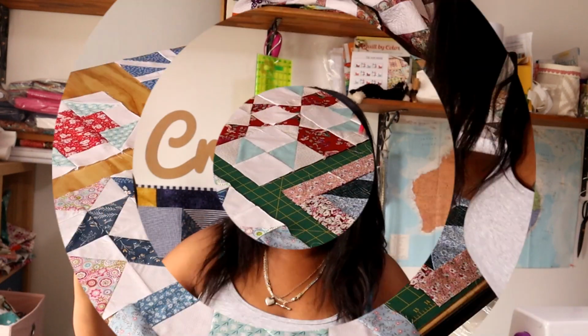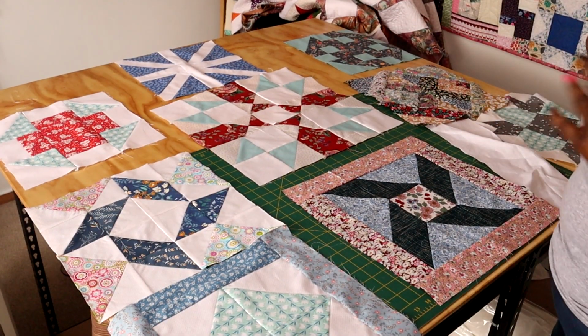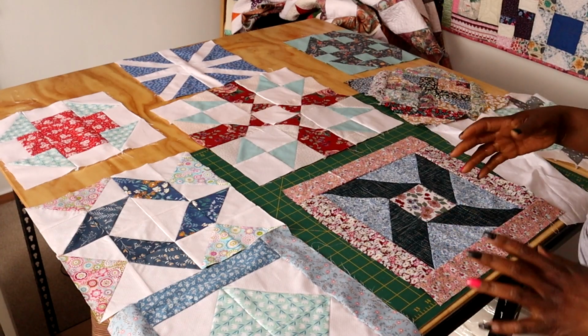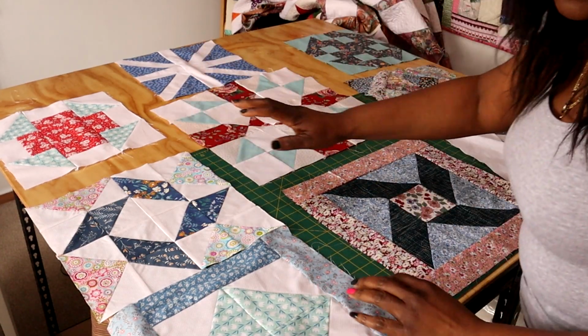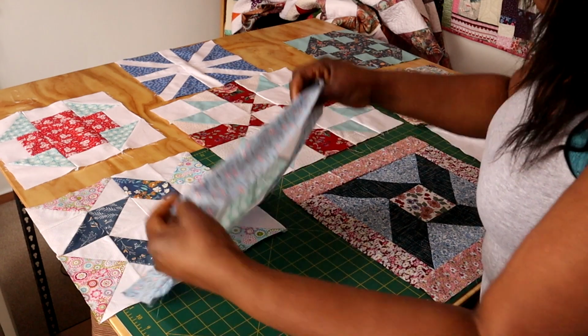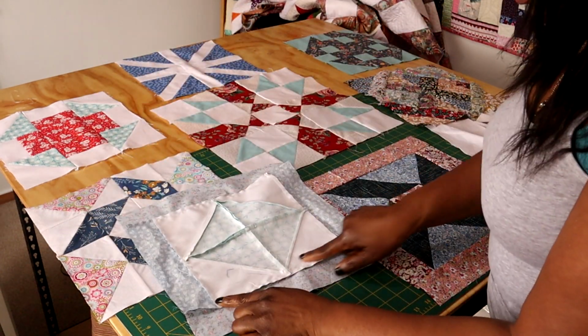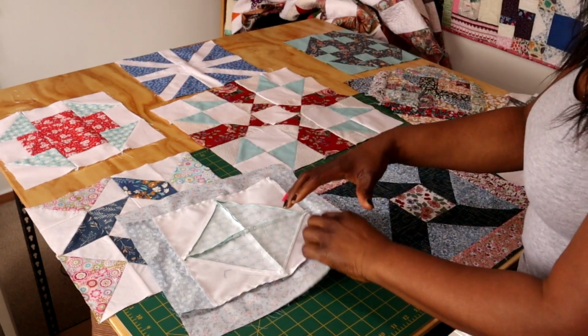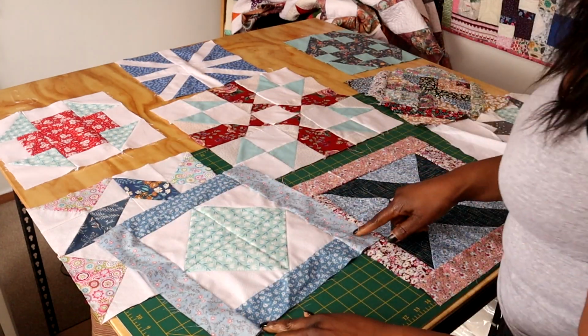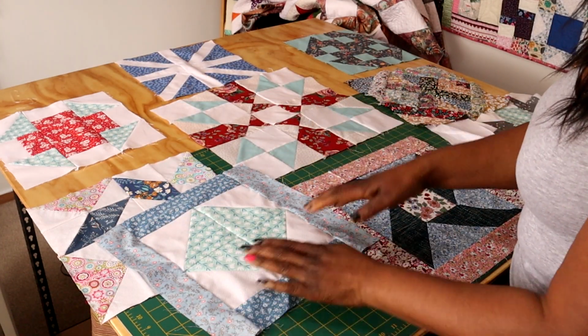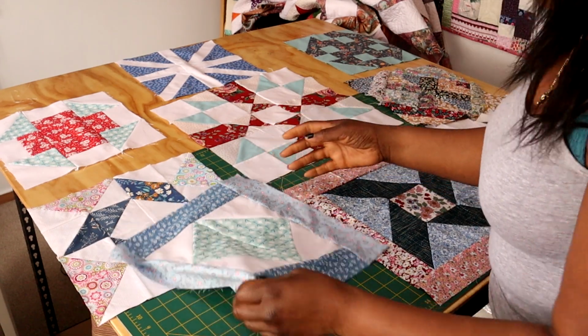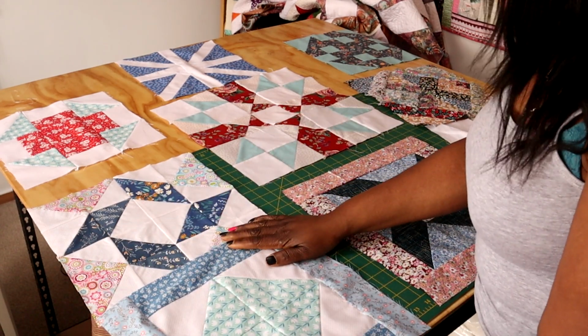So let's get started. So as you can see, my blocks are very much random. And they're not all the same size. For example, this one was very small and I've just added some borders around it, scrappy borders. Well, okay, so I've upscaled the size of this.